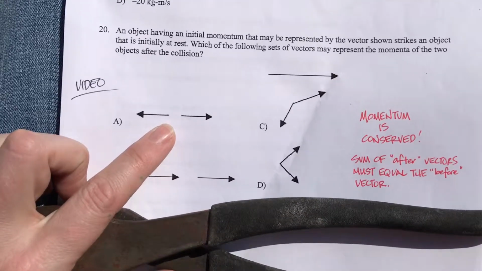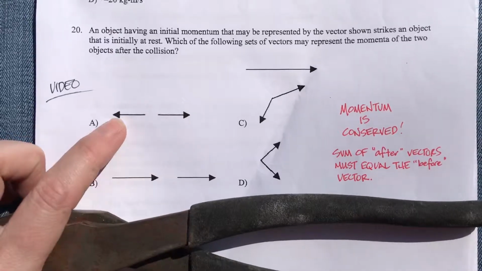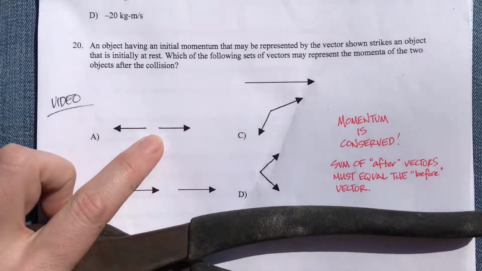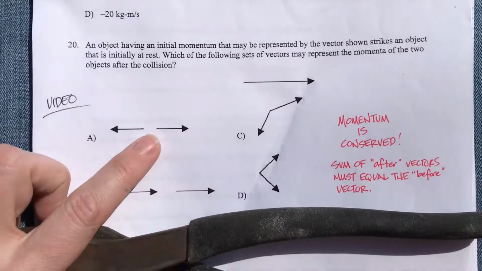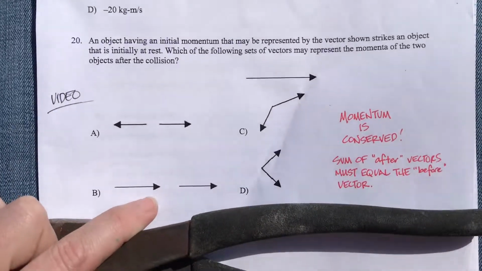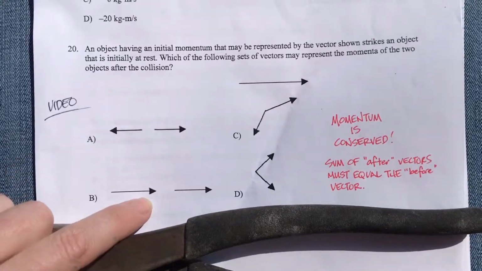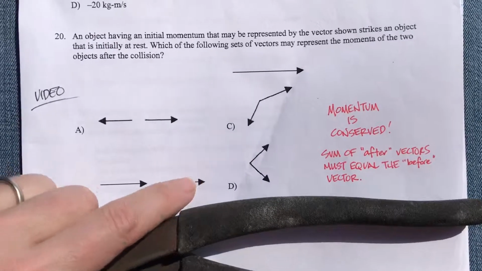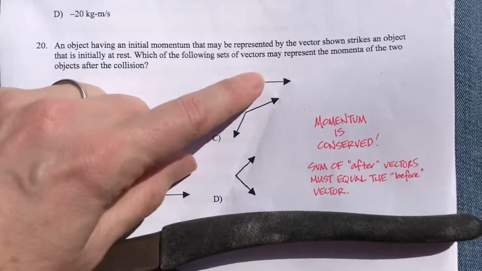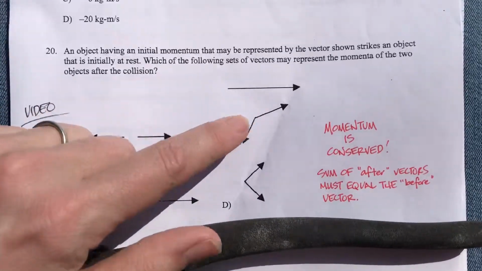The vector sum is 0, so they can't be correct. We have some motion backwards, some motion forward, but they cancel out, so this can't be right. That doesn't make any sense. In B, the sum of these, while the directions seem to make sense, if you add them up, that vector would be considerably more than this one, so this doesn't work.